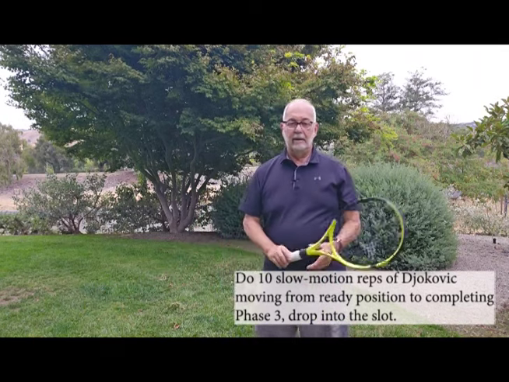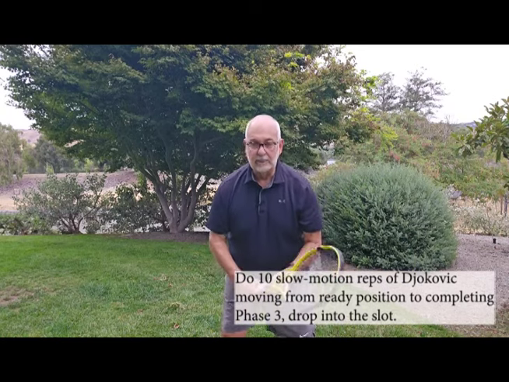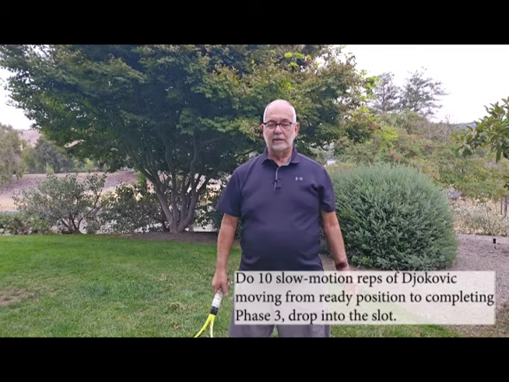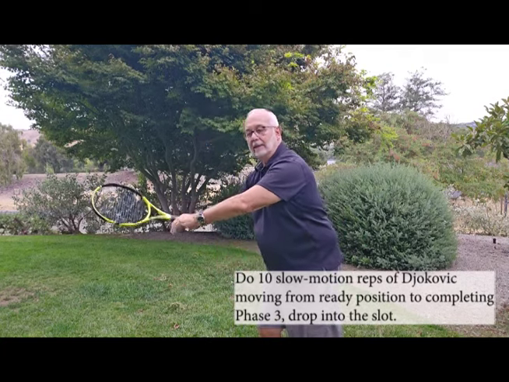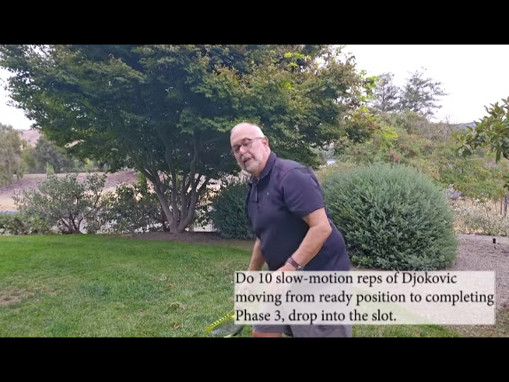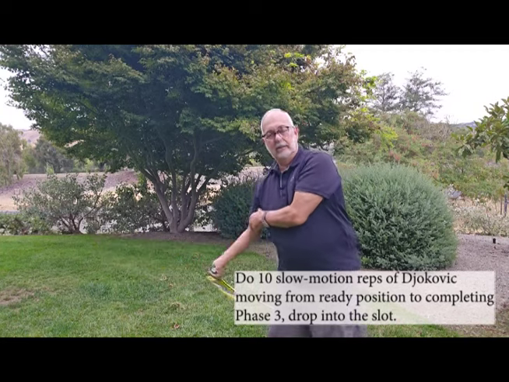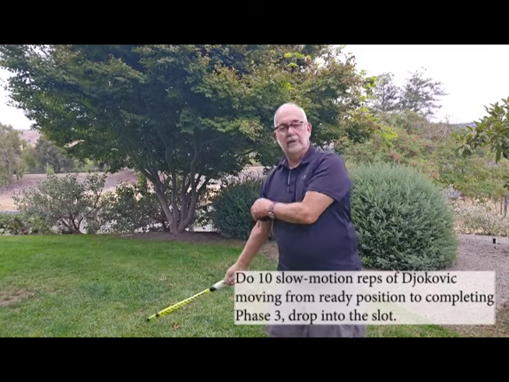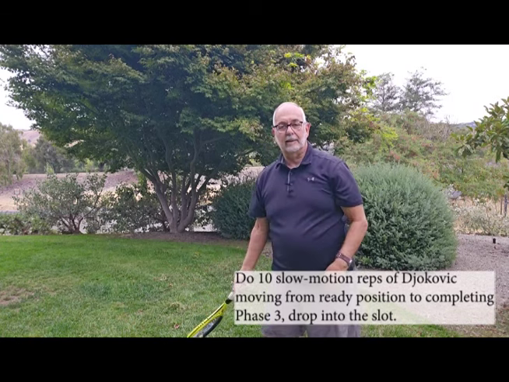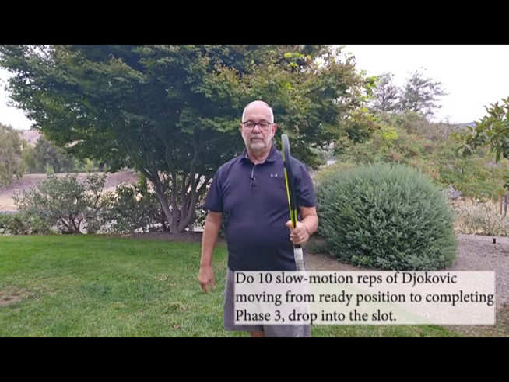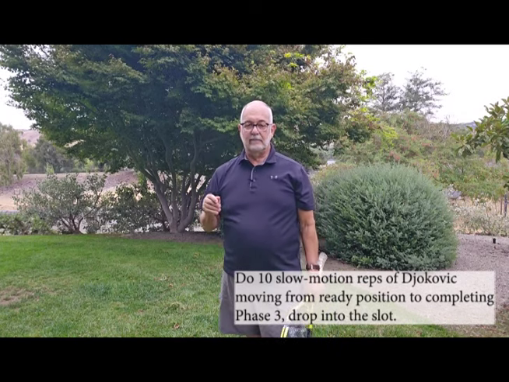And so from the ready position, I want you to do all three phases of the Djokovic wind-up. High take back, drop to the side and right, and then the sinking and the pivot and the winding back of the arm. So we're feeling this external rotation in all parts of our hitting arm, down to our wrist, which is cocked back. So I'll pause the video for 10 slow motion reps of all three phases of the Djokovic wind-up.